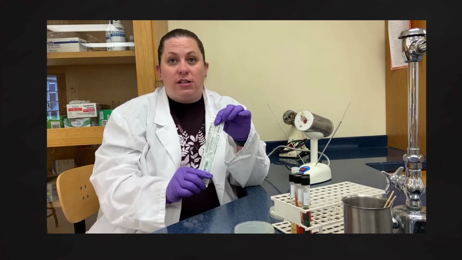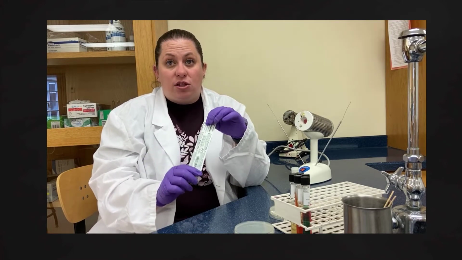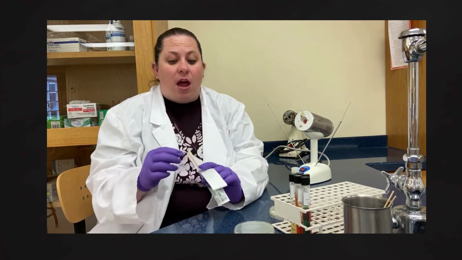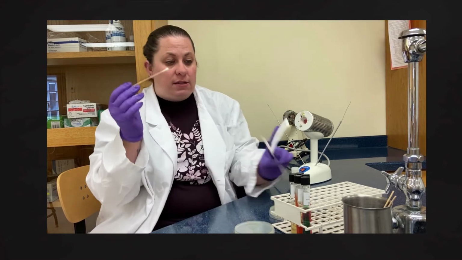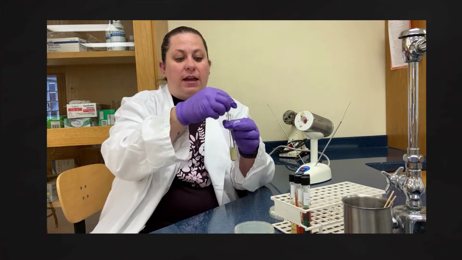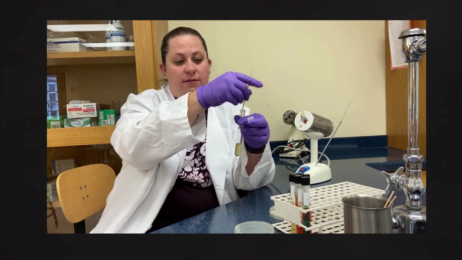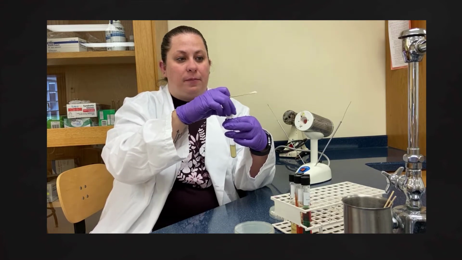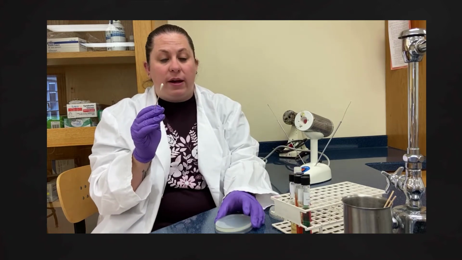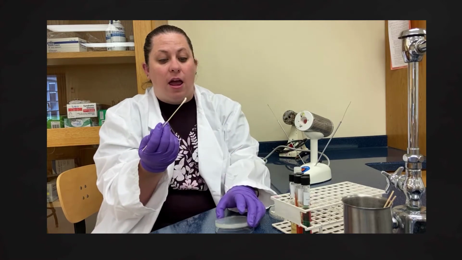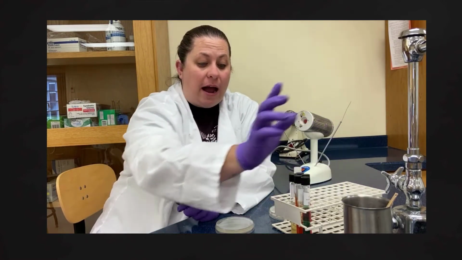All right, so to start off with our streak plate inoculation, we're going to use a sterile cotton-tipped applicator, just like we saw with our spread plate, but we're going to use it a little bit differently. We're going to put it in here where we collect the bacteria, and get the excess off. And what we're going to do is take our plate and put a line, just a line across there. That's all we're going to do with that. And then we're going to get rid of our applicator.